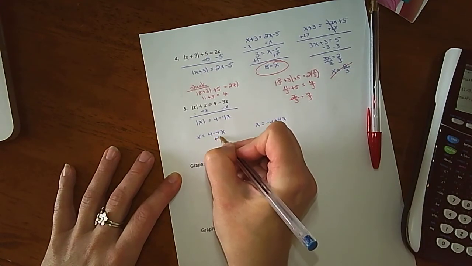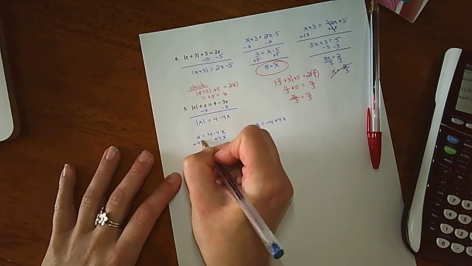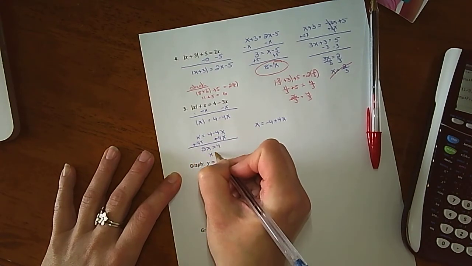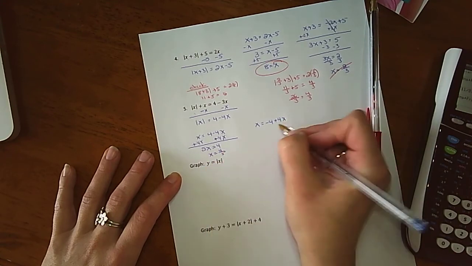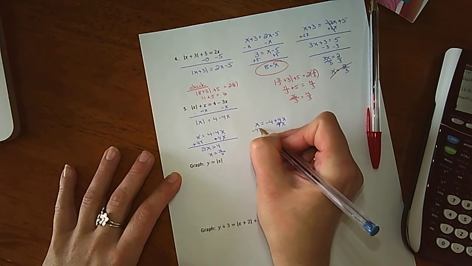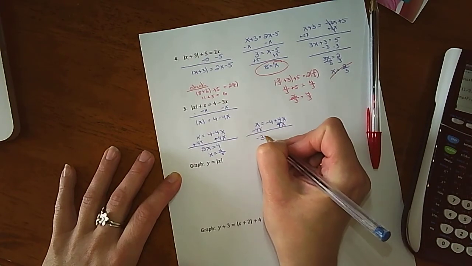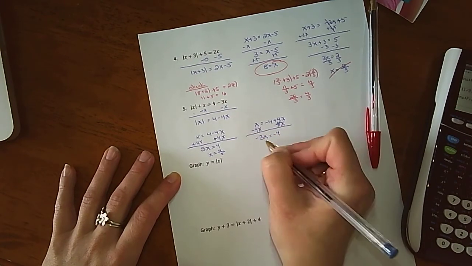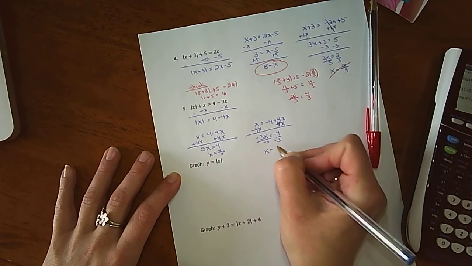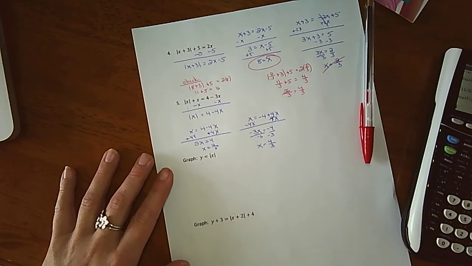So I'm going to add 4x over. 5x equals 4. X equals 4/5. This one I'm going to subtract 4x over. Negative 3x equals negative 4. Let's divide by negative 3. X equals positive 4/3.